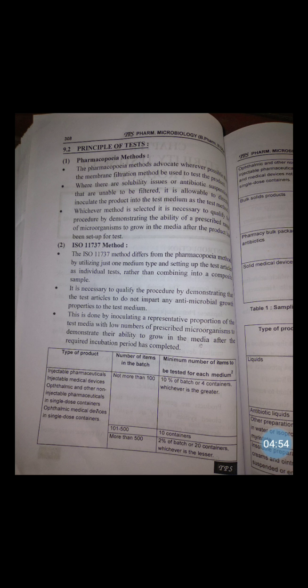Then here we can see the type of product, the number of items in the batch, and the minimum number of items to be tested for each medium. We will see one by one. First, injectable pharmaceuticals, injectable medical devices, ophthalmic and other non-injectable pharmaceuticals in single dose containers, and ophthalmic medical devices in single dose containers. The number of items in the batch not more than 100, and the minimum number of items to be tested is 10% of batch or 4 containers, whichever is the greater. Then if the number of items in the batch is 100 to 500, the minimum number to be tested is 10 containers, and if it is more than 500, then 2% of batch or 20 containers.